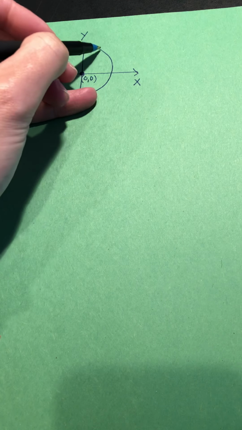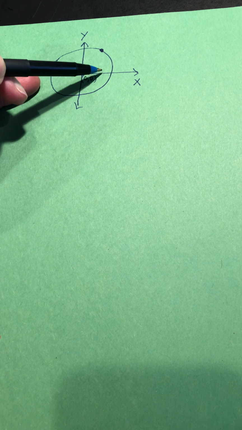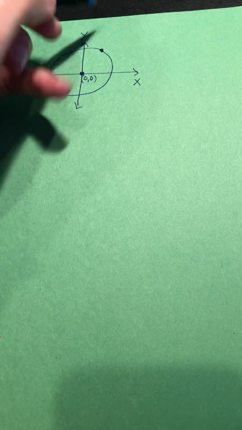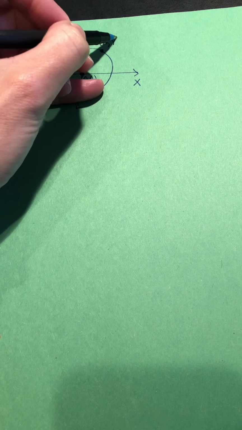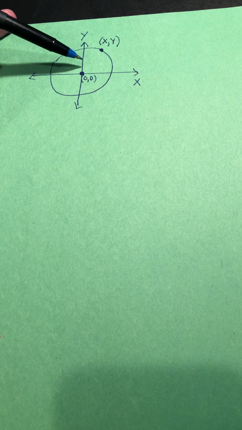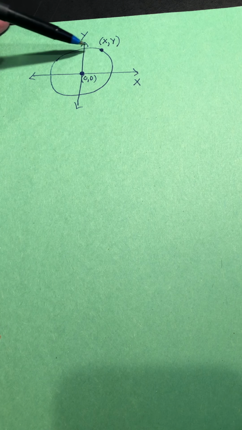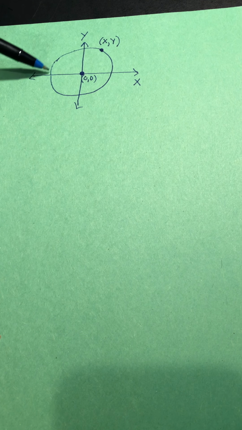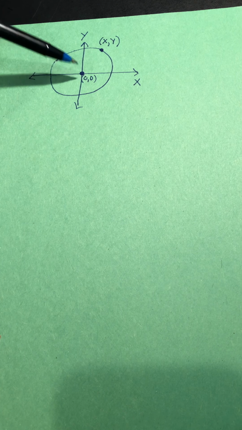So I'm just going to pick a random point here, and I have no idea how I got there, but I went over some distance in the x direction and some distance in the y direction. So I'm going to label this point generically x, y, okay? And the definition tells me that, no matter where I am on the circle, I should be the exact same distance from the origin.